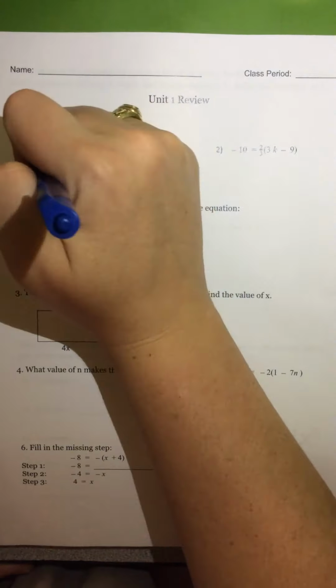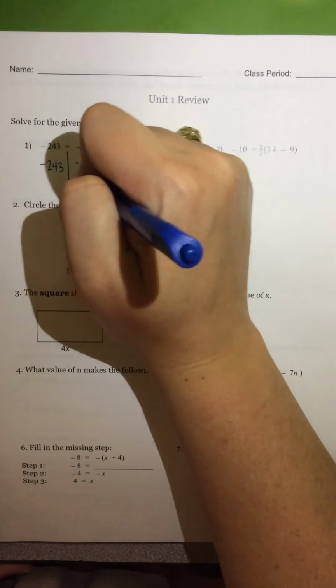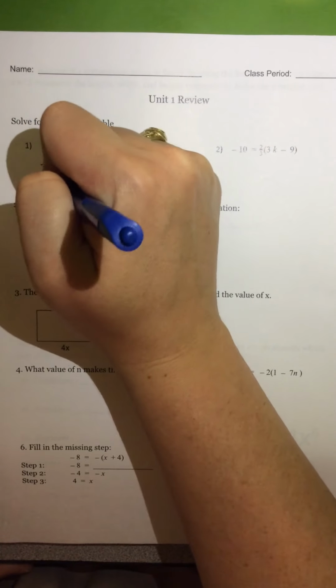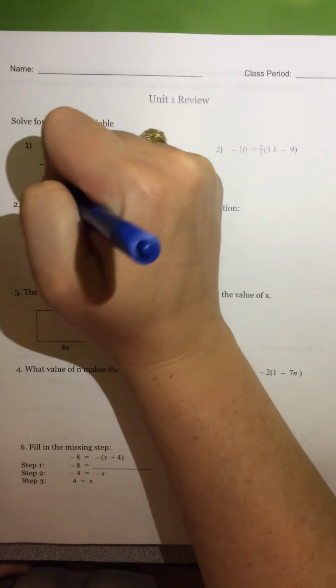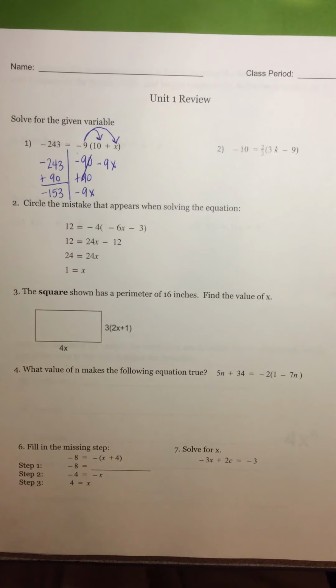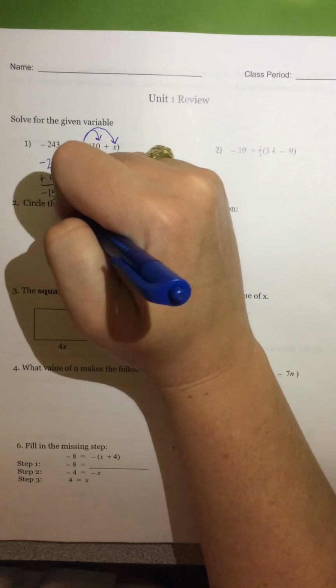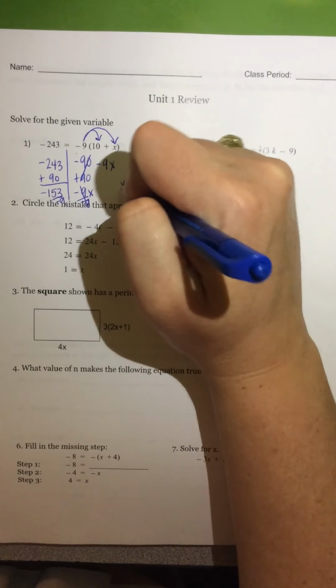So our whole goal is to solve for x, so we want to get our x by itself. So we add our 90. Okay, and when we add that together, I get negative 153. Okay? And I've still got my negative 9x on this side. Now I'm going to divide by my negative 9. So that's a negative divided by a negative, so my answer is going to be positive. Negative 153 divided by negative 9 gives me 17. Okay, and x equals 17.